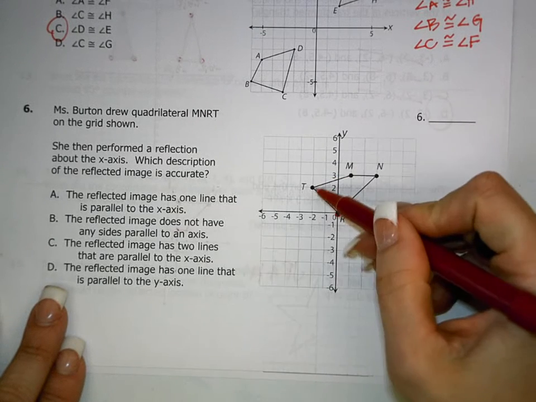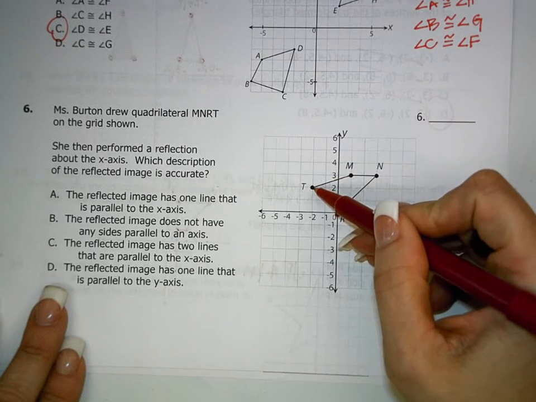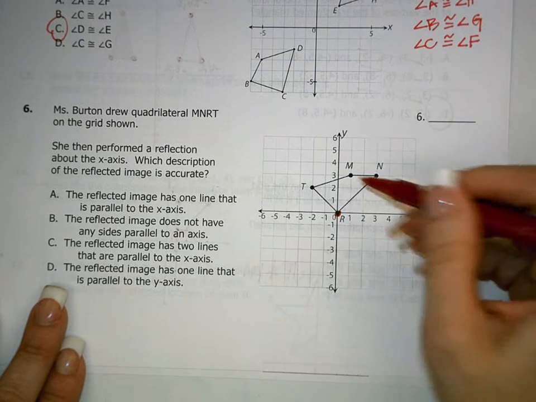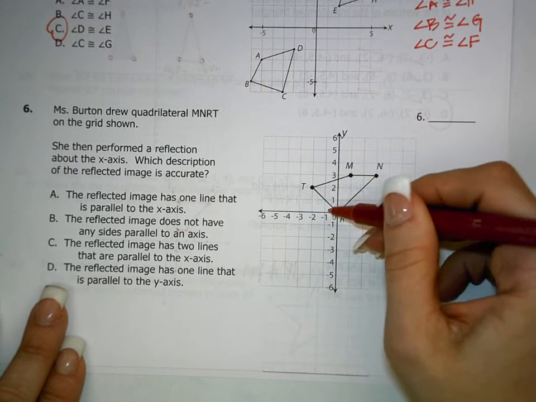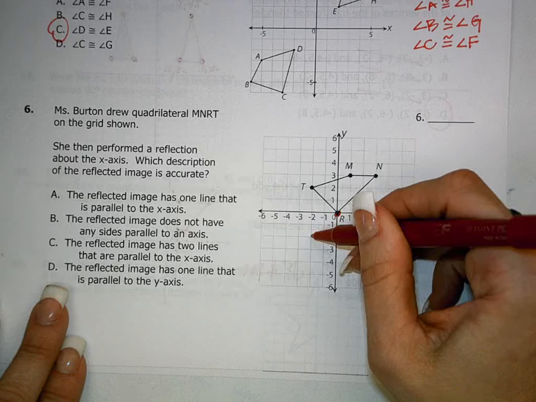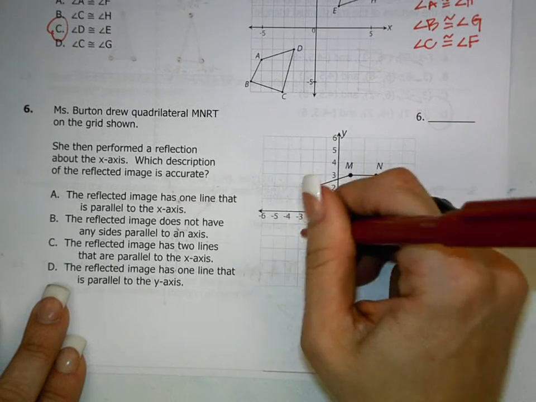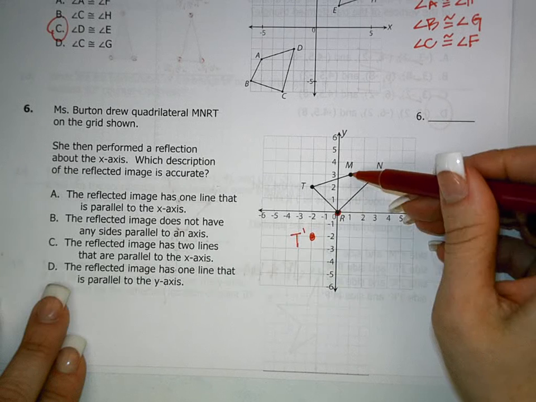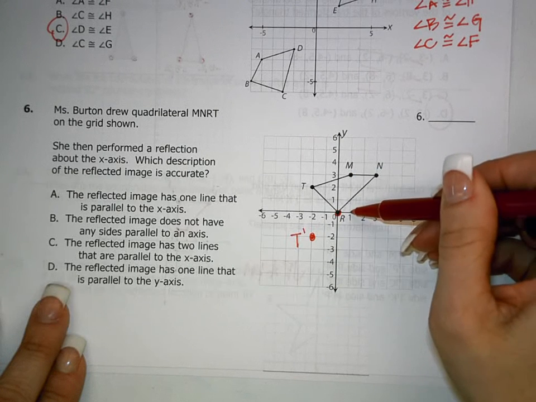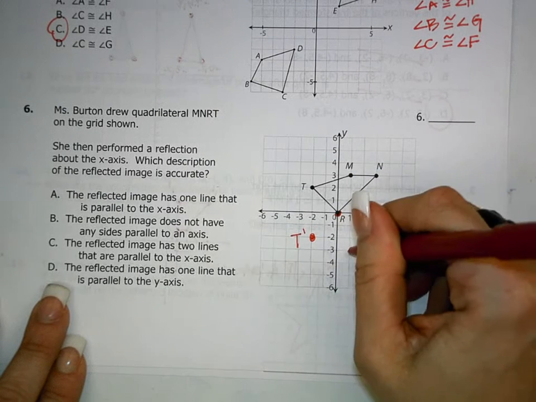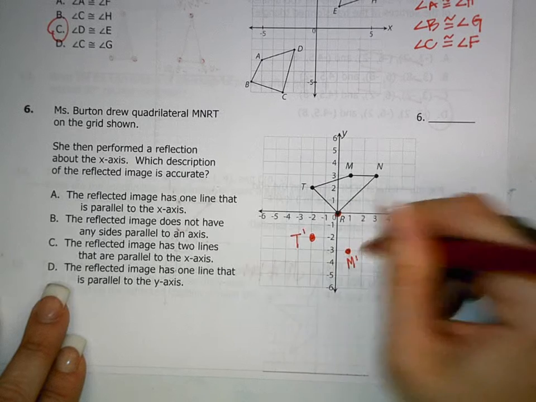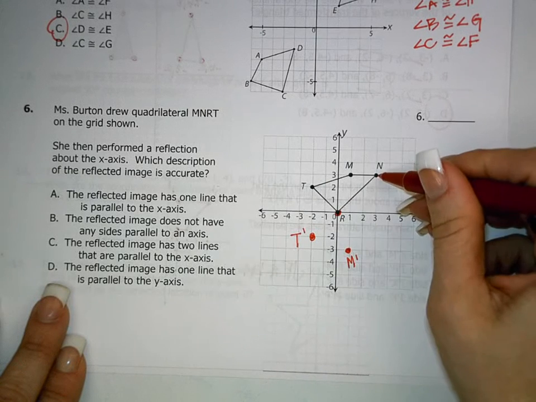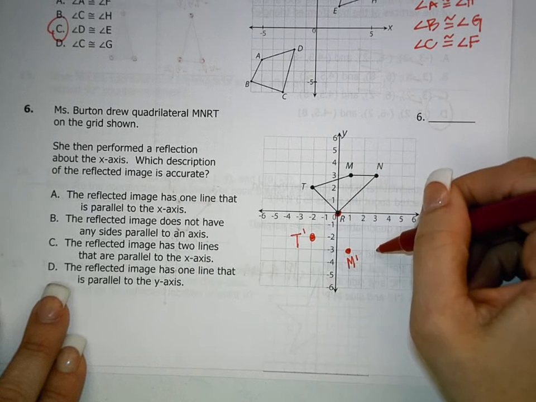Where does this one go? If it's reflected, it's like a mirror image. Where does this one go? Negative 2, negative 2. So this would be T prime. Where does the M part go? Over 1, down 3. And where does the N part go? Over 3, down 3.